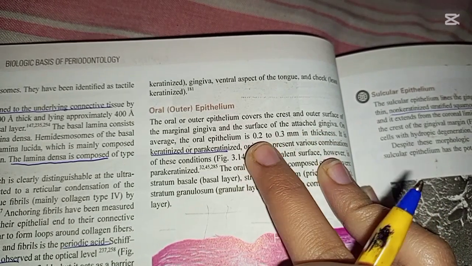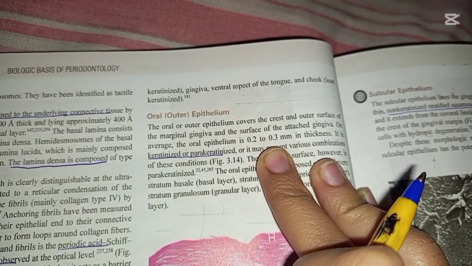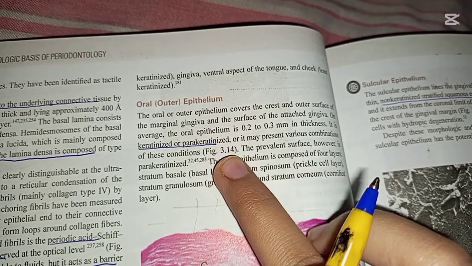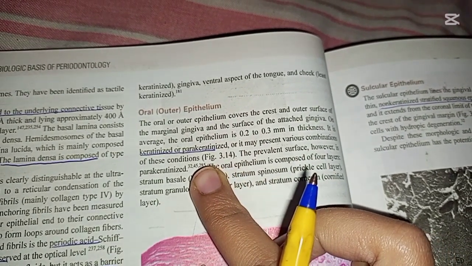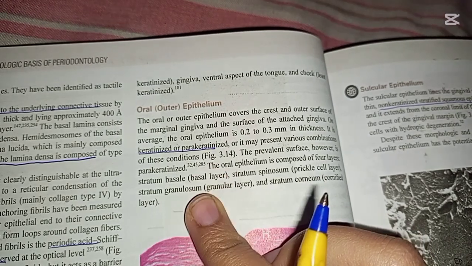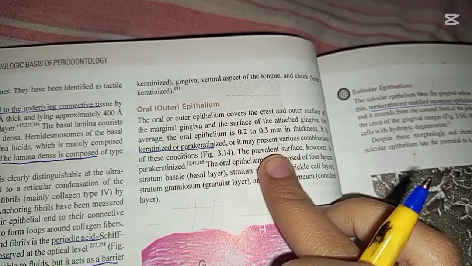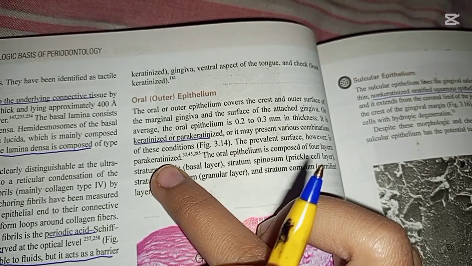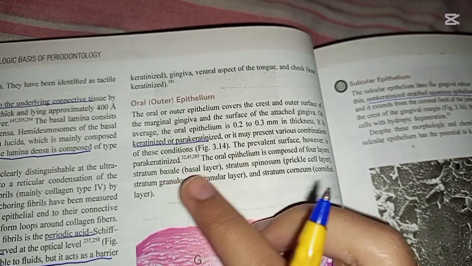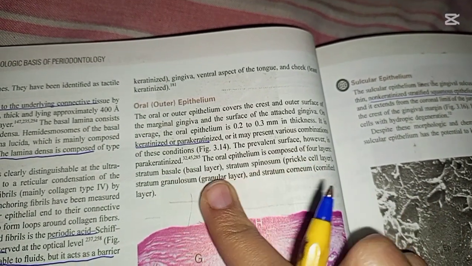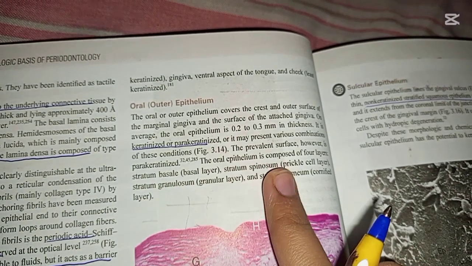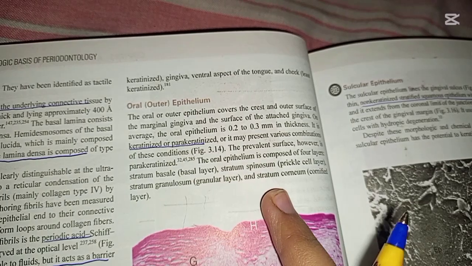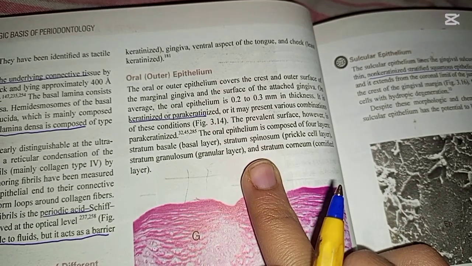On average it is 0.2 to 0.3 millimeter in thickness, and it is keratinized or parakeratinized. Basically it is a combination of both, depending on the condition. The prevalent surface is more parakeratinized, meaning it will be more protective. The oral epithelium is composed of the stratum basale, stratum spinosum, stratum granulosum, and also the stratum corneum layer. It is composed of these four layers.